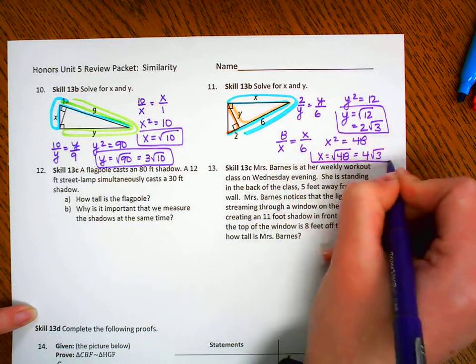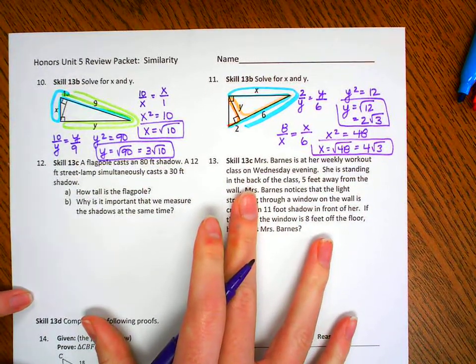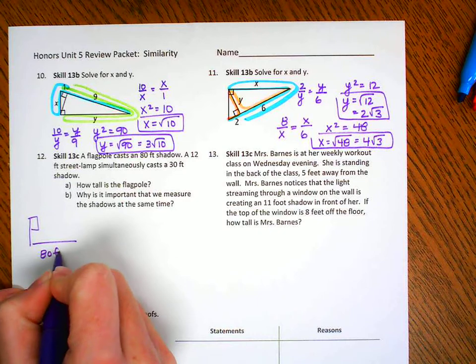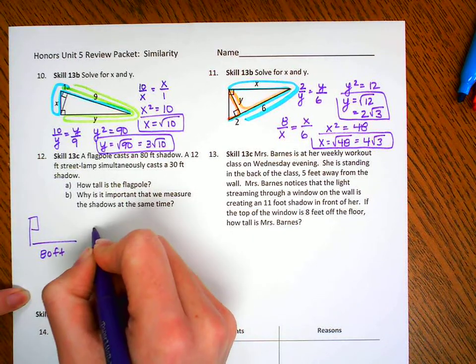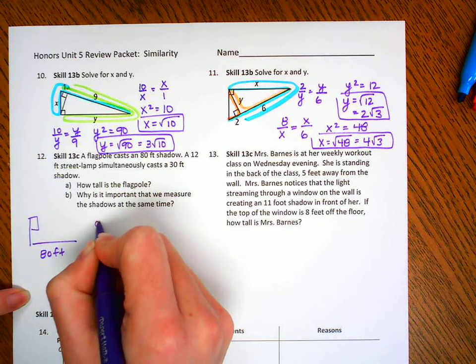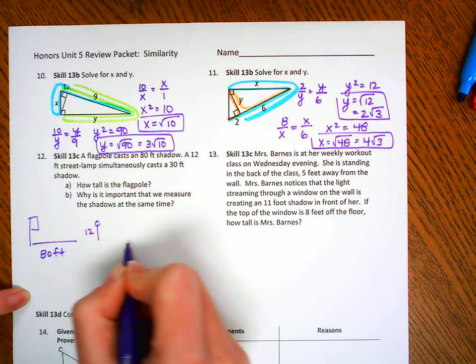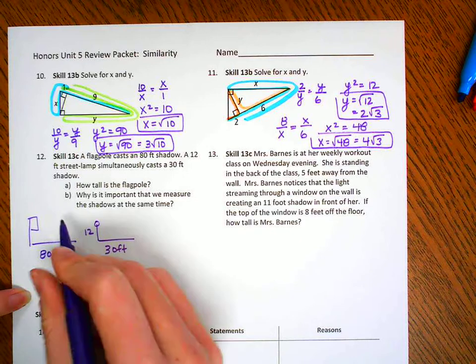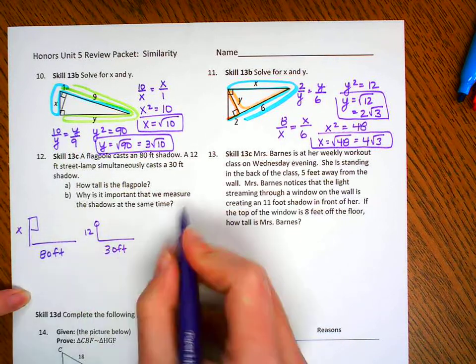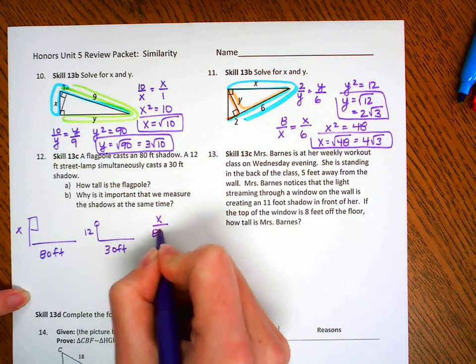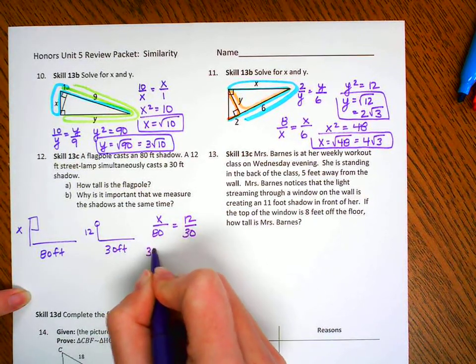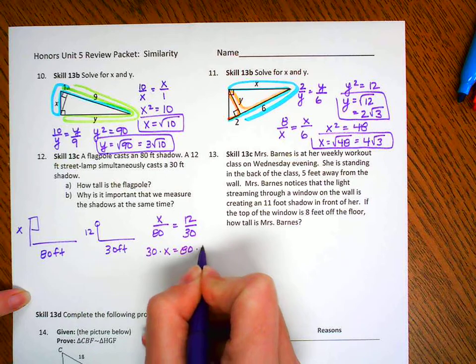Okay, 12 says that a flagpole, so here's my flagpole, an 80-foot shadow, a 12-foot street lamp, there's a little street lamp, casts a 30-foot shadow. How tall is the flagpole? Well, let's start with that. So we're going to have x over 80 equals 12 over 30. So I'm going to cross multiply and get 30 times x equals 80 times 12.